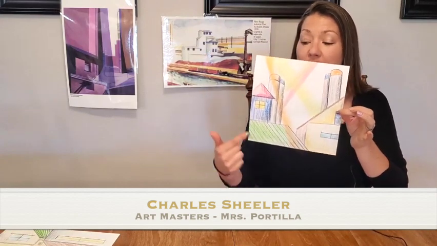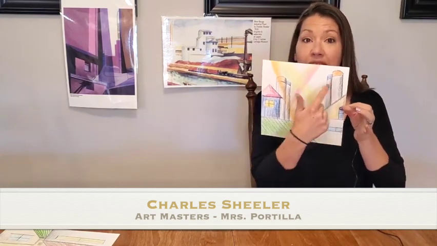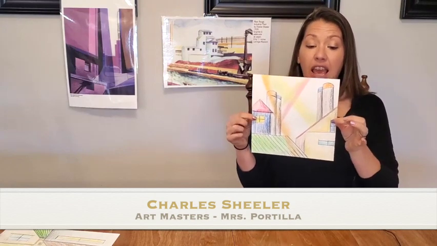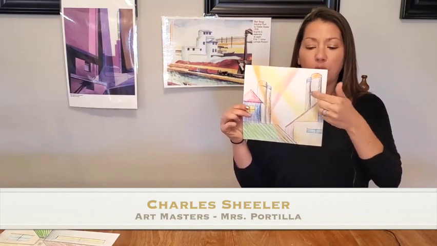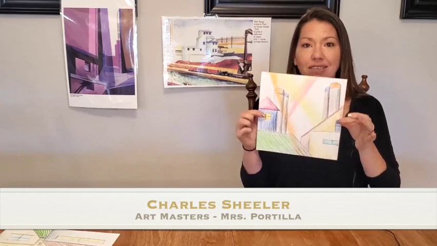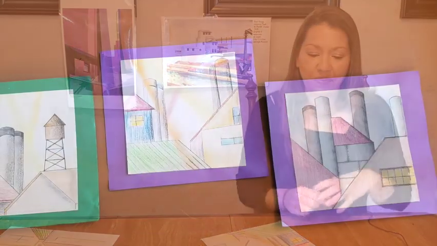We're going to be using geometric shapes and forms and a little bit of color, and then we'll be working with some value, some lights and darks and shadows. So let's go ahead and get started.